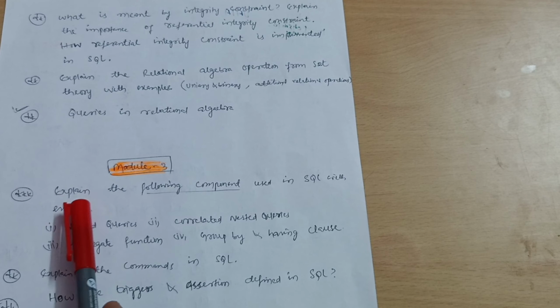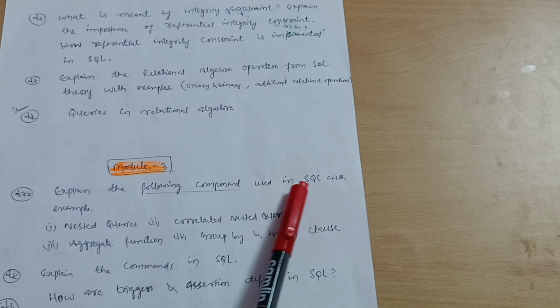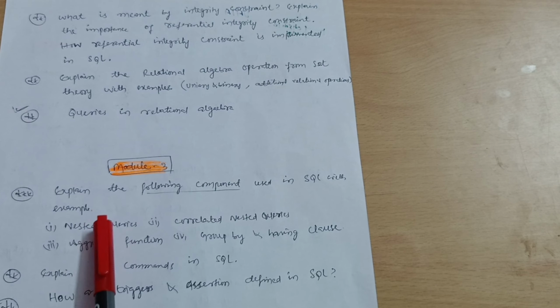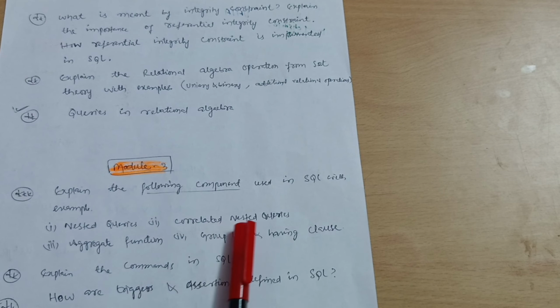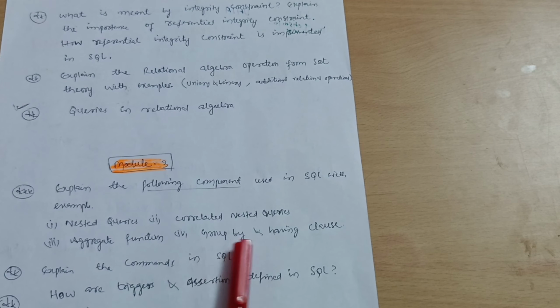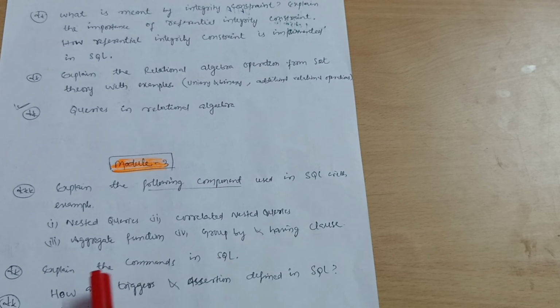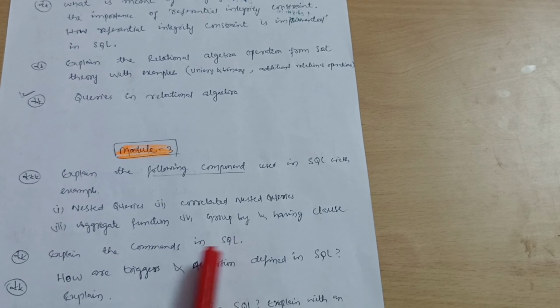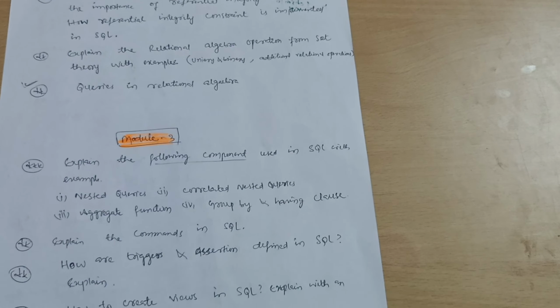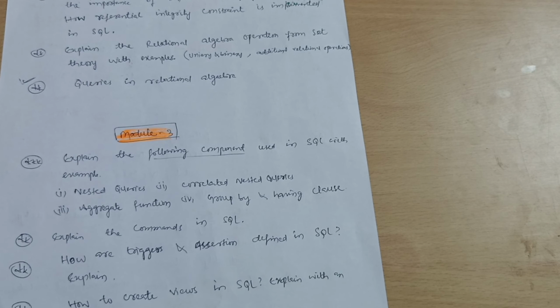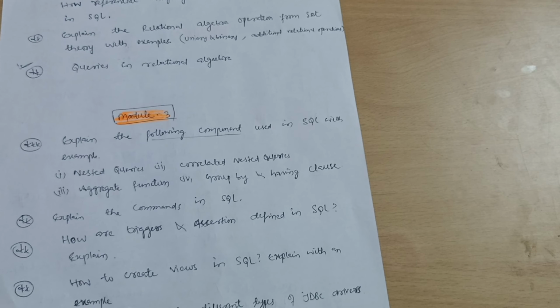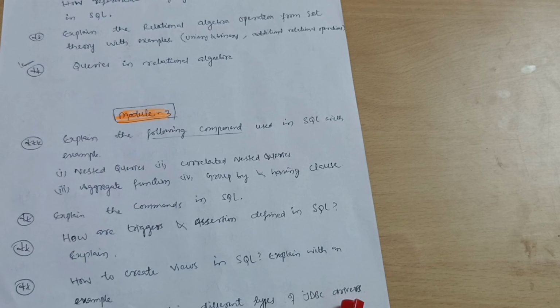Here we have: explain the following components used in SQL with example. These will be the components: nested queries, correlated nested queries, and aggregate functions, group by and having clause. Next is explain the commands in SQL. How are triggers and assertions defined in SQL? Explain how to create views in SQL with an example. List out and explain different types of JDBC drivers.